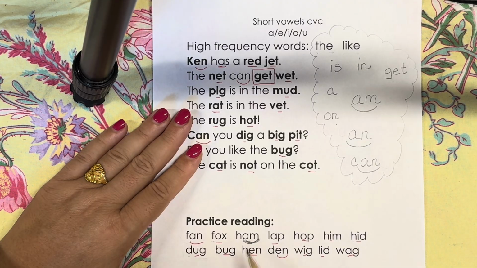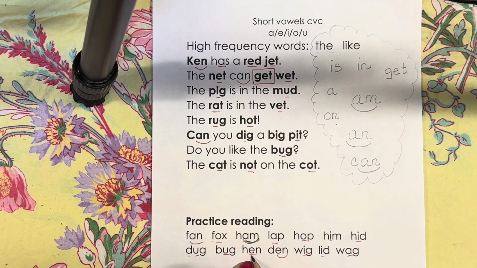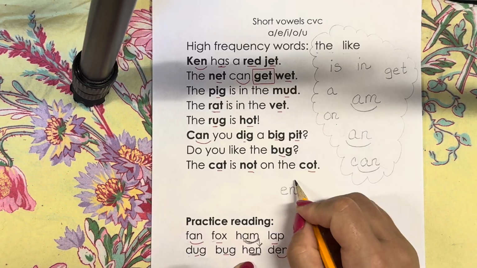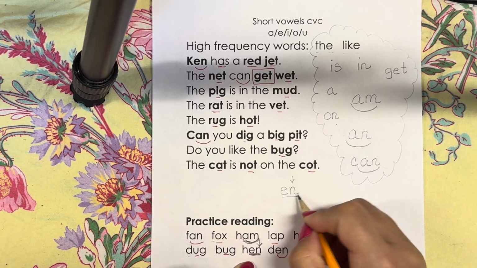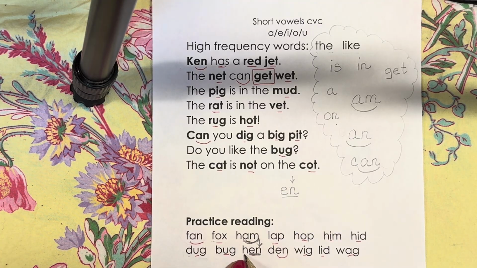Bug. Yes, bug. Good. All right. Now, we talked yesterday about the sound EN. And I'm going to go ahead and put an arrow over the N because when we see these two sounds together, it says N, right? And so let's remember that. Anytime you see the E and the N together, it says N. So let's sound this out.